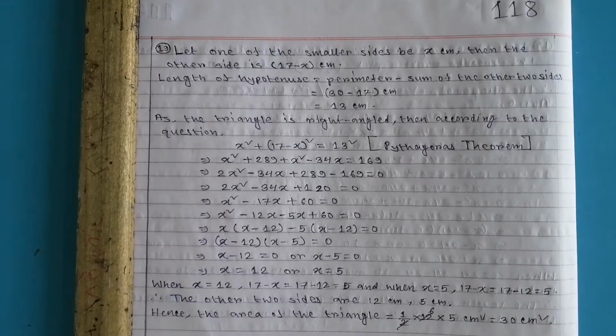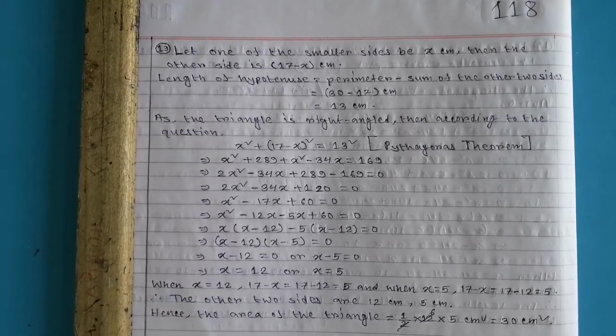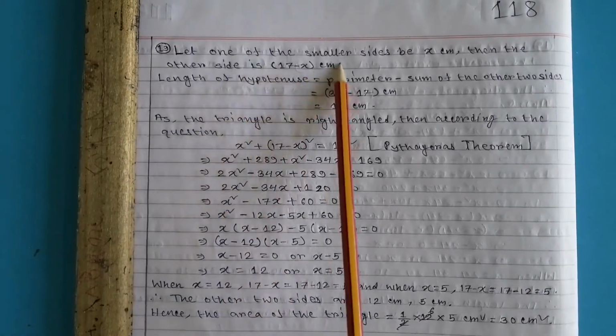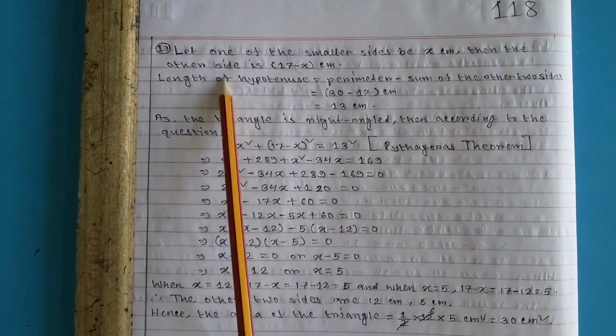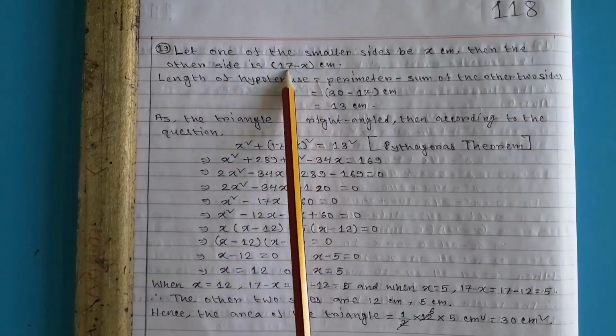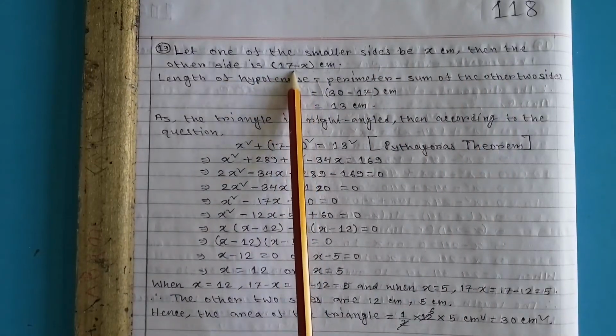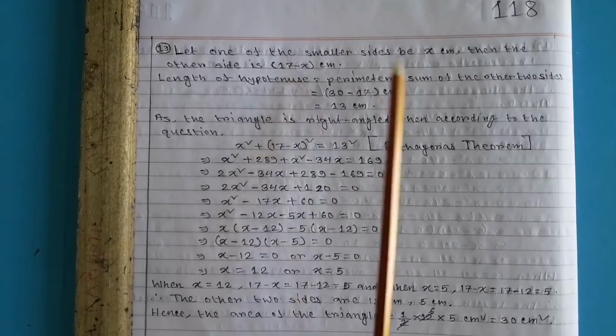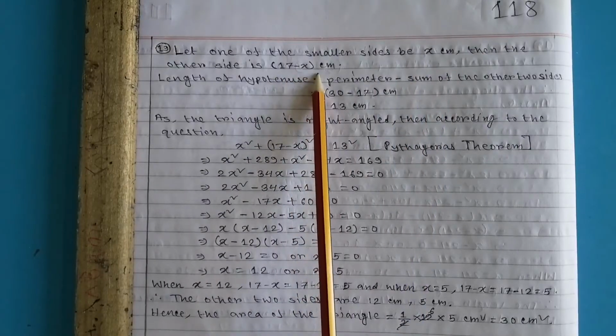Okay, the given things are the sum of the two smaller sides, that is 17 centimeter, and the perimeter is 30 centimeter. Perimeter means the sum of the three sides. So let one of the smaller sides be x, then the other side will be 17 minus x, because the sum of the smaller sides is 17. So one is x, and the other is 17 minus x.